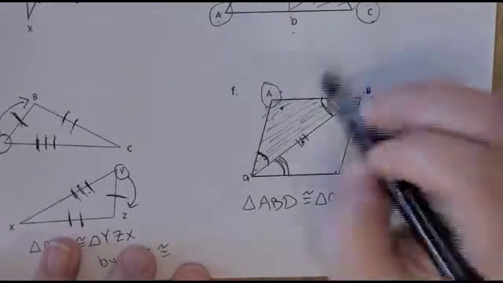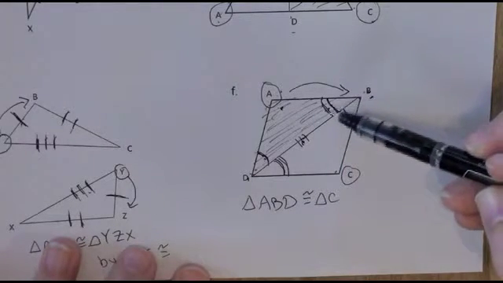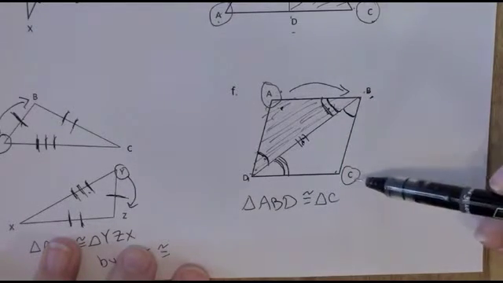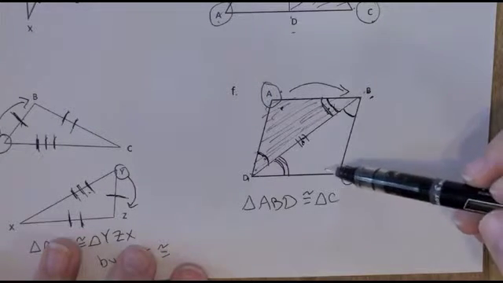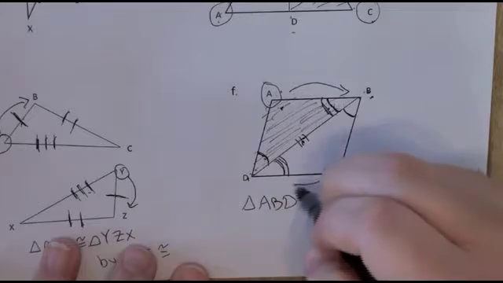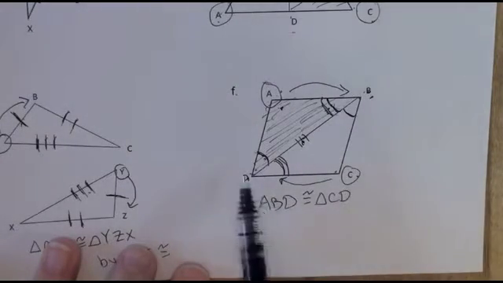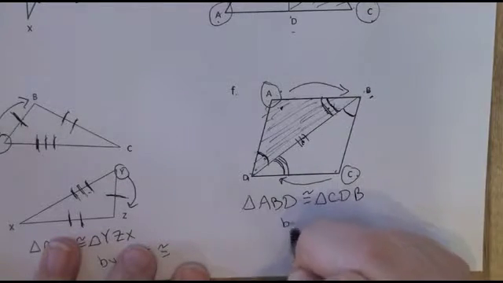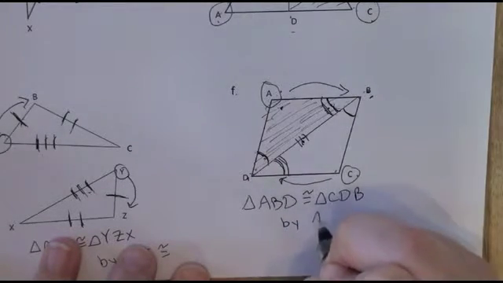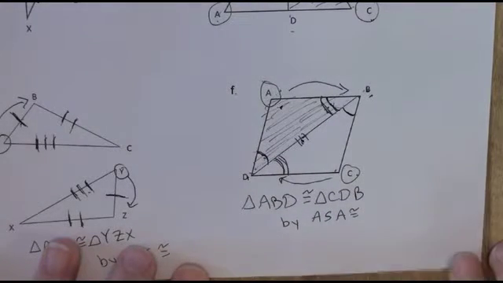Then from A, I went to B, which is the angle with two marks. So from C, we should go to the angle that has two marks in the bottom triangle, which is angle D. And if we go from C to D, the only angle left is B. By angle, side, angle, congruency.